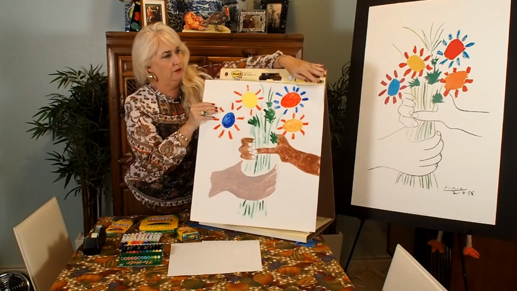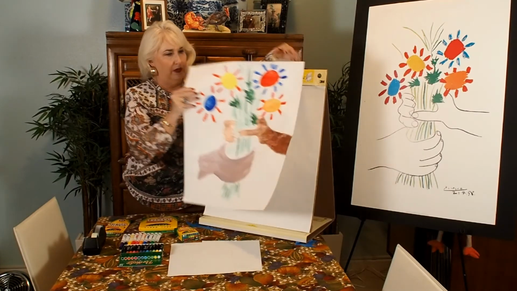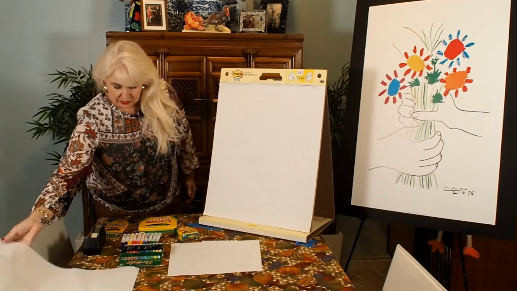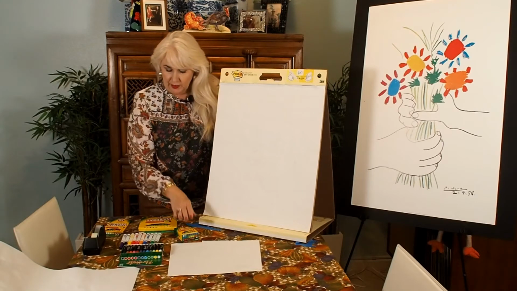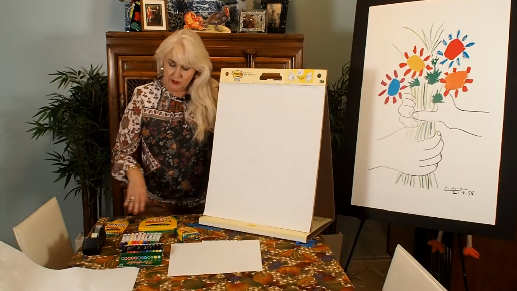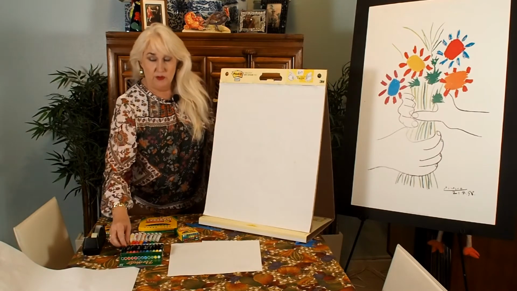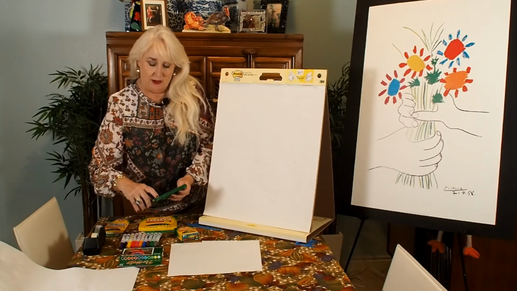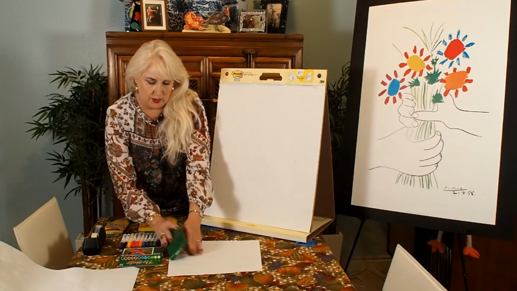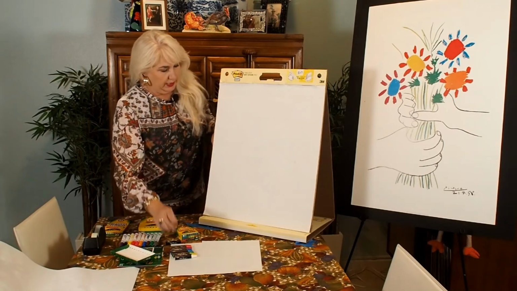So that was done using paint, but not everyone is going to want to use paint. And you can see the materials I have on the table. As always, they're very simple and inexpensive. I have a choice of crayons, markers, colored pencils. I'm actually going to work with pastel. So I think that the most important element of this particular artwork that we're doing, I'm just going to drop these on the table, is the hands.